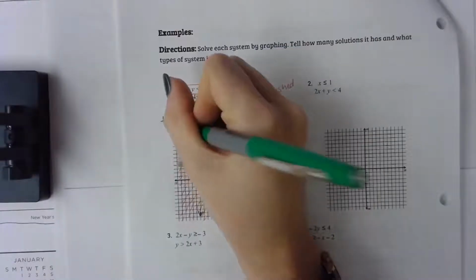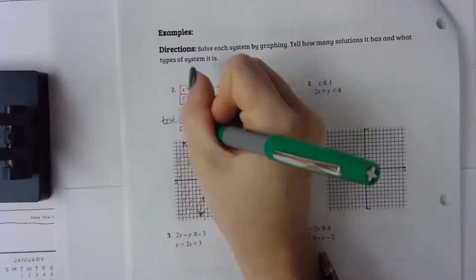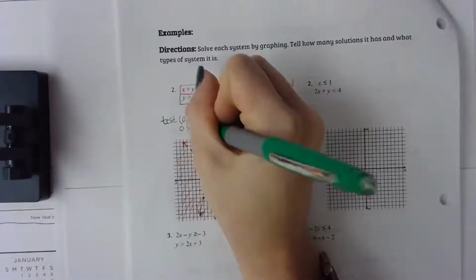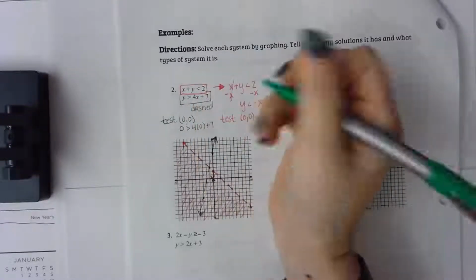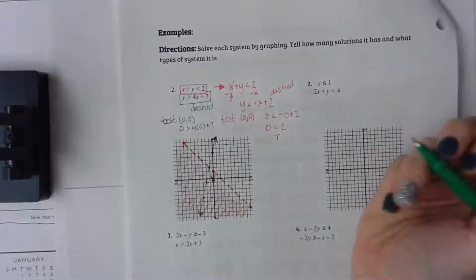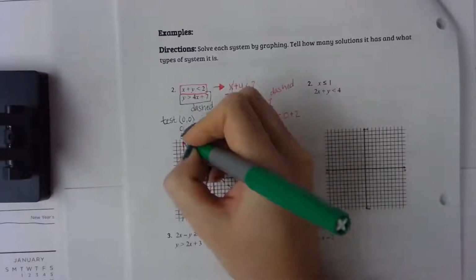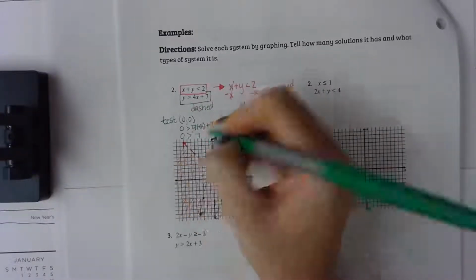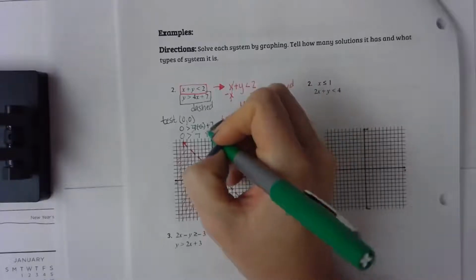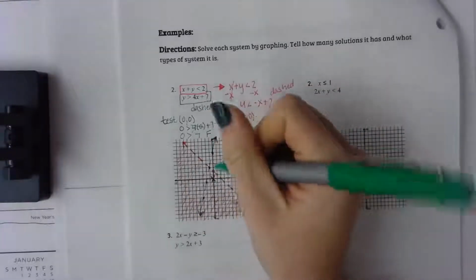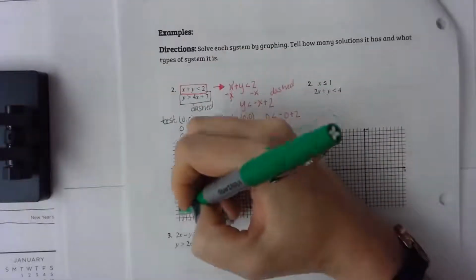So 0 is greater than 4 times 0 plus 7. Well, anything times 0 is just 0, so that's going to cancel out. So 0 is greater than 7. Now that's false, so we're going to shade not to cover our point. So that's over here.